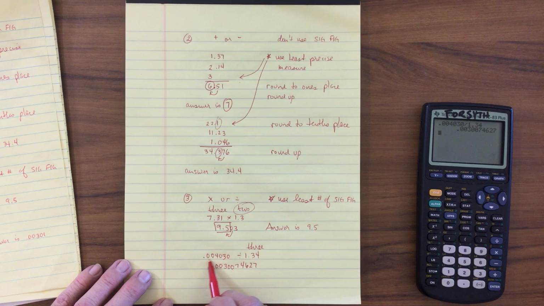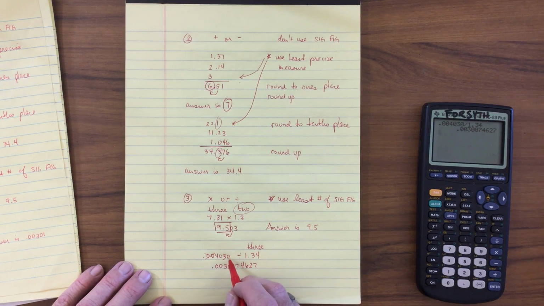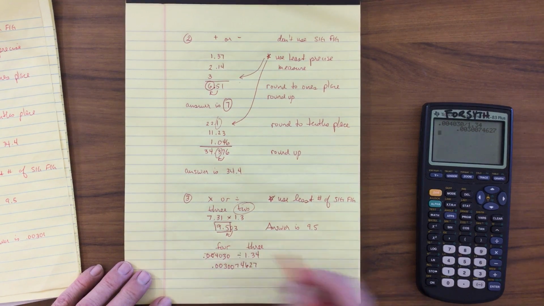Question is, are these 2 significant? Is this last one significant? Going to the rules, you'll see that the zeros after the decimal and before a number are not significant. Those are not significant. So this is just in determining the number of significant digits. Zeros after a number after the decimal, they are significant. So I actually have 1, 2, 3, 4 significant figures.